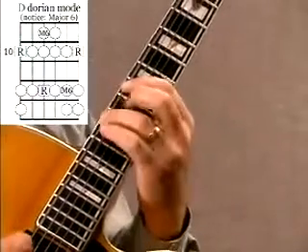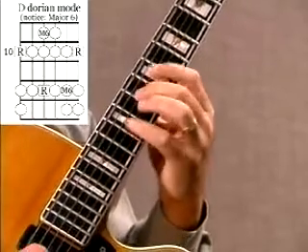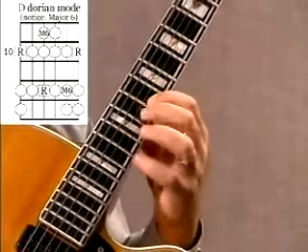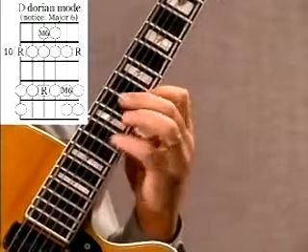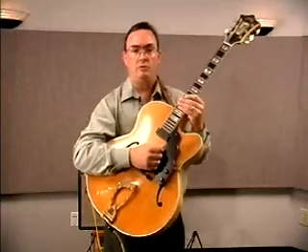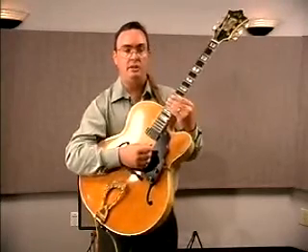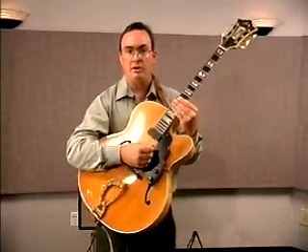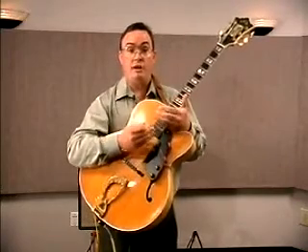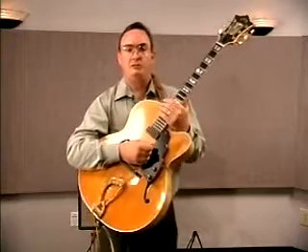Now watch, 1, 2, 3, 4, 5, 6, raise it, crossing a string. 7, 1, 2, 3, 4, 5, 6, raise it a half step. Again, we come up with the same fingering for a D Dorian mode from 2 different ways, either as C major scale starting on D, or as D natural minor raising the 6th. Both these ways are logical, and both of them help you understand how these scales are derived from our original major scales.